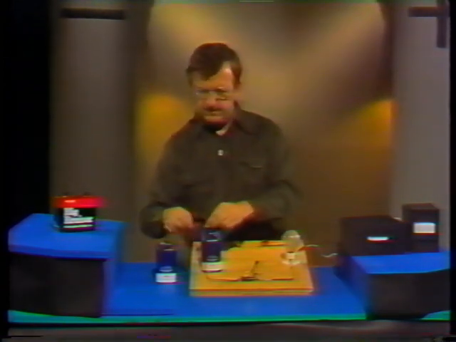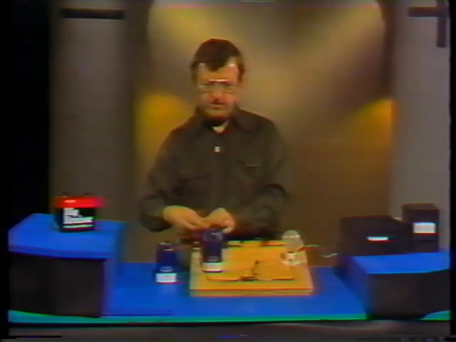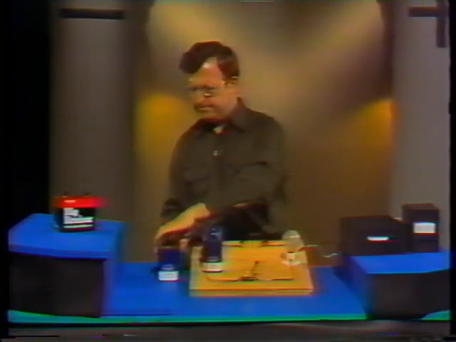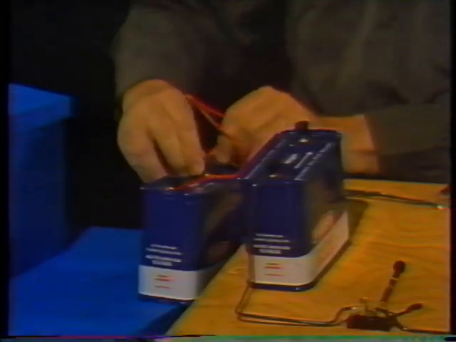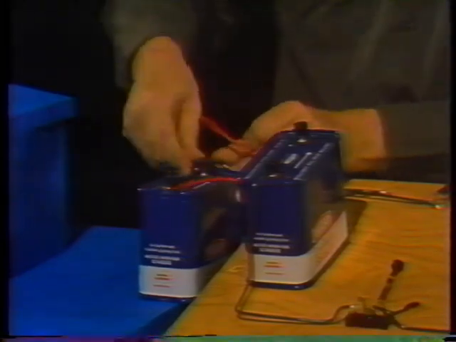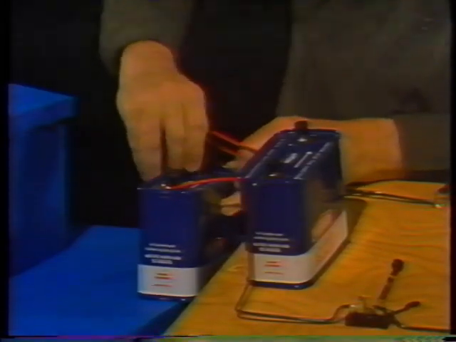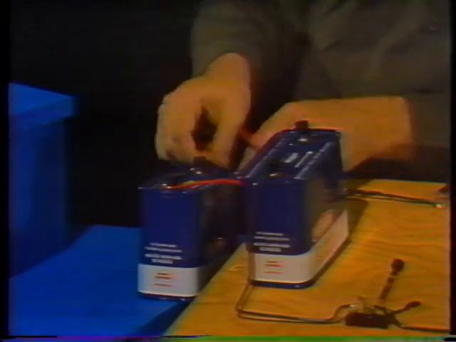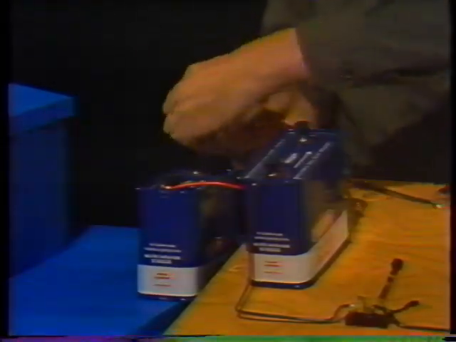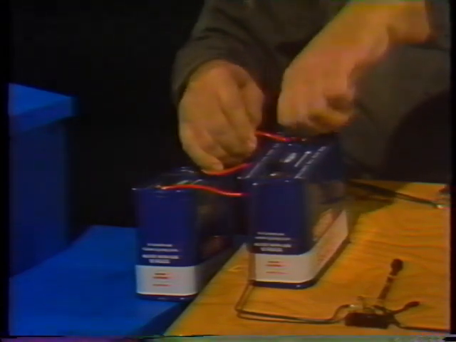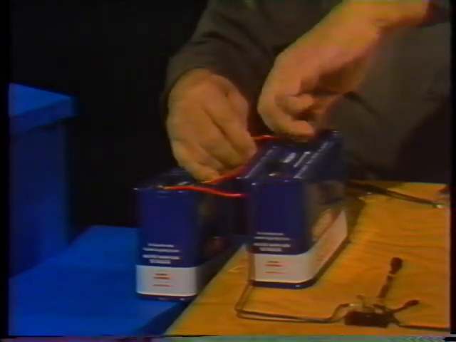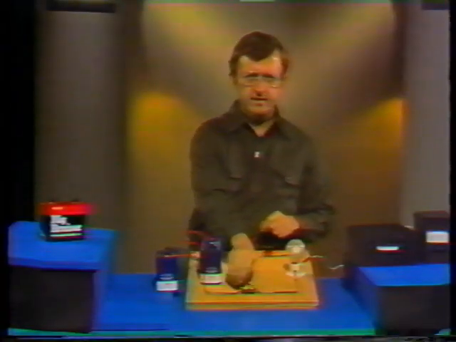Now I'll bring in the second 12-volt battery. This is the negative right here. Which is a bit pesky. There it is. Now, we close the switch, and the meter reads 4 amps.